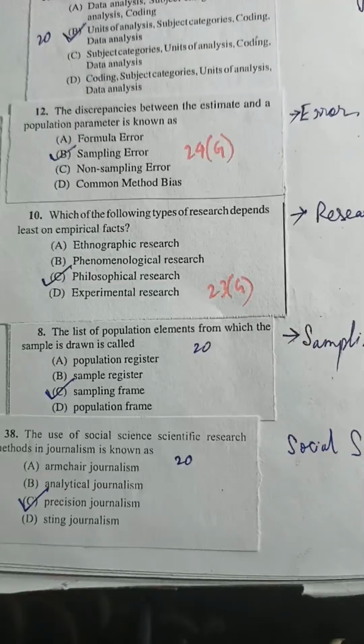All right. Now the next question is on social scientific research methods. The use of social scientific research methods in journalism is known as precise journalism. So this is called precise journalism.